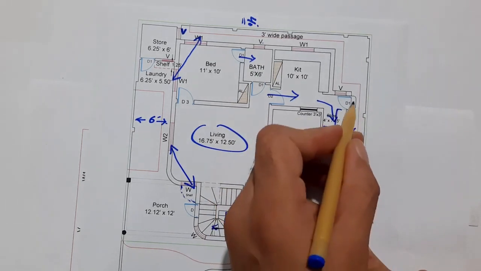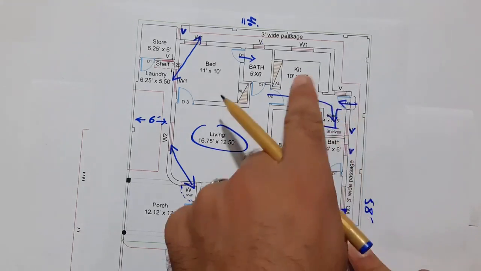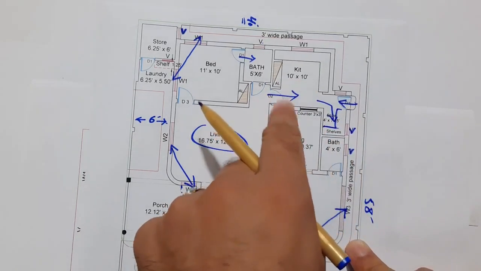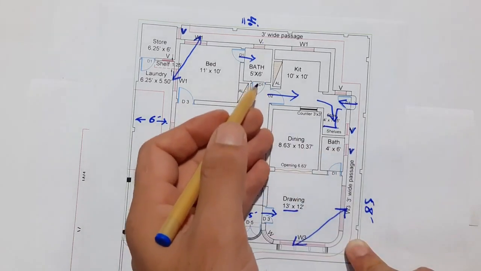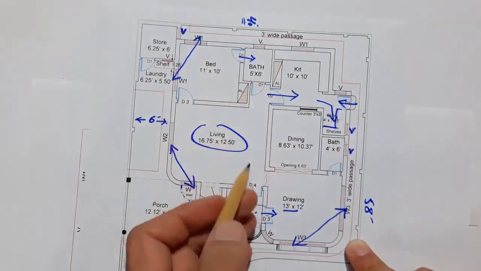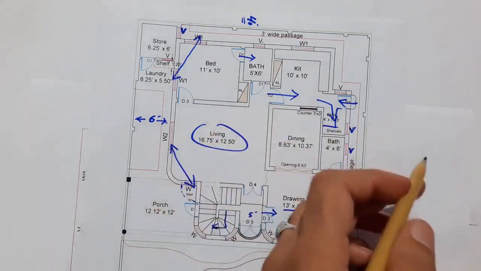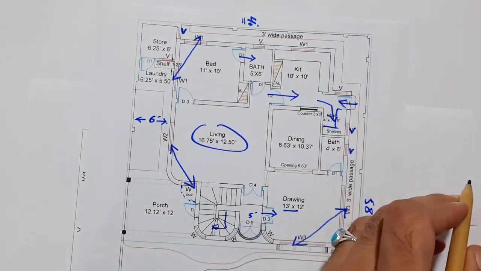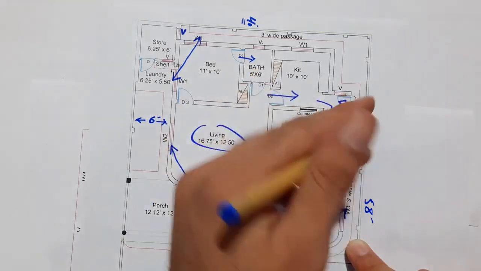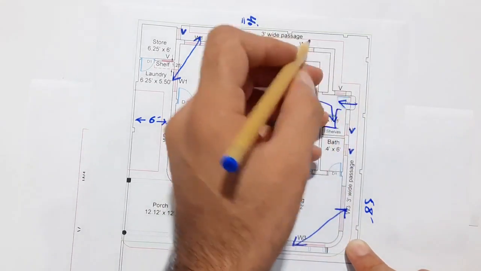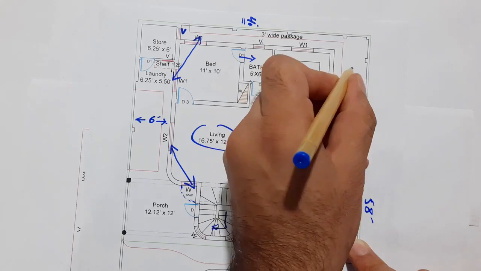Also from this open gallery you have a door for this kitchen. Okay, and also this is the other door. Next guys, you can see this bath has 2 doors. One is from this bedroom side, the other one is for this living room. Okay, and the kitchen window is this one, right? This is the ventilation for this bath. Also guys, this is the open space, which width is 6 feet.